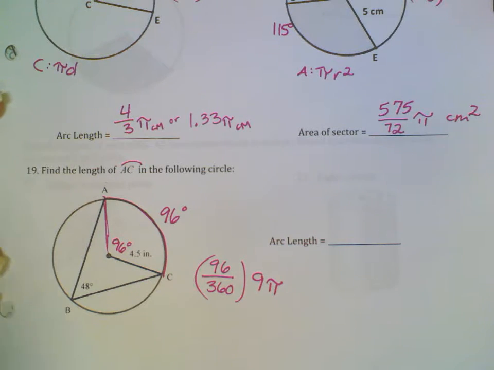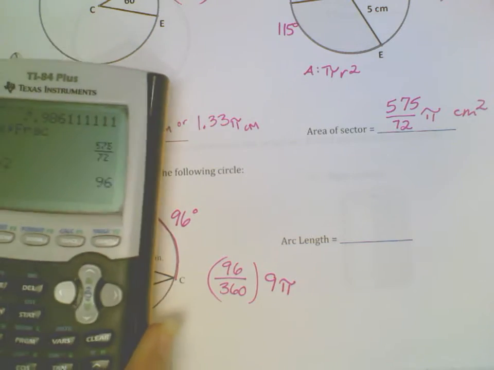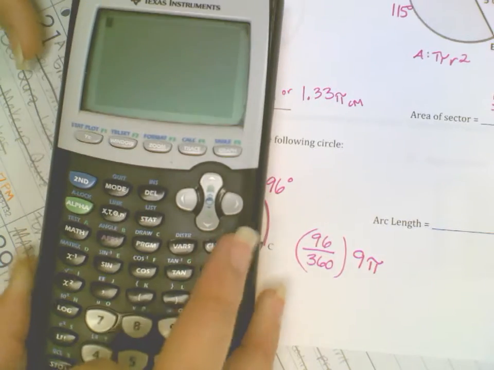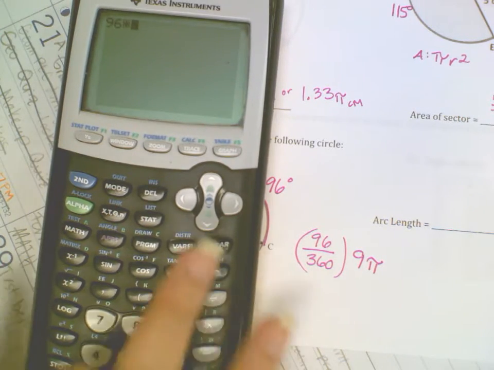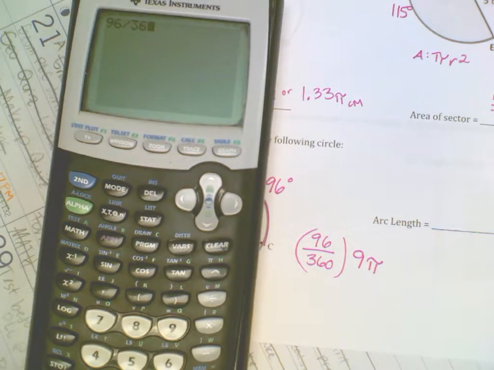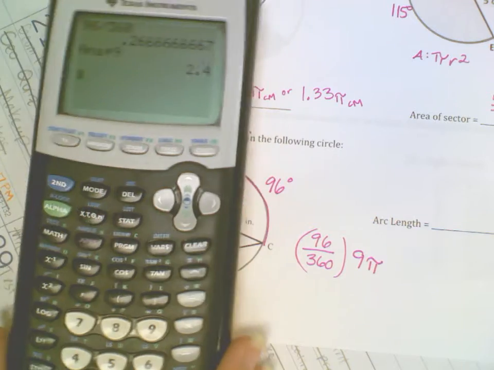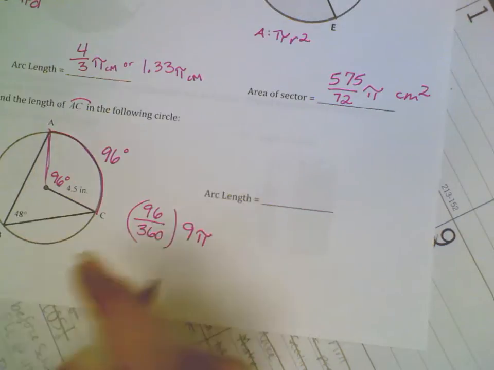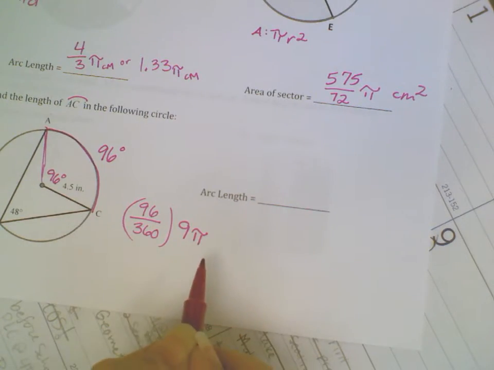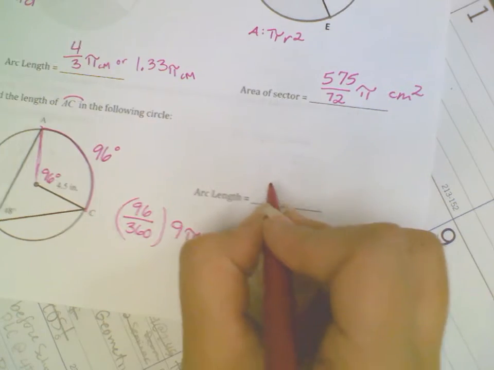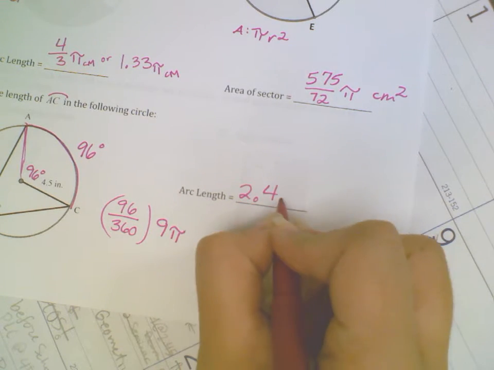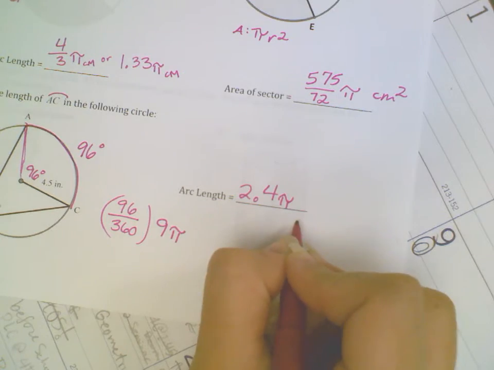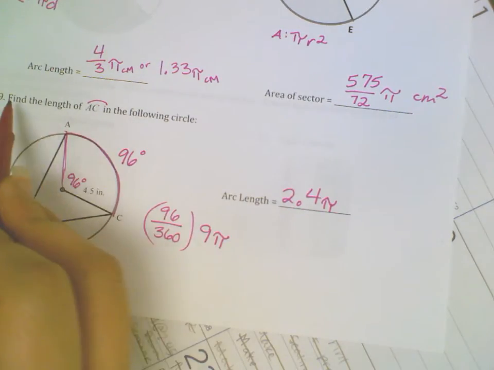then we can bring over a calculator. We can say 96 divided by 360 times 9, which is 2.4 pi. I left pi out when I put it in my calculator because I'm going to multiply that at the end. So 2.4 times pi is what this says right here. And since we're looking for the arc length, it will be inches.